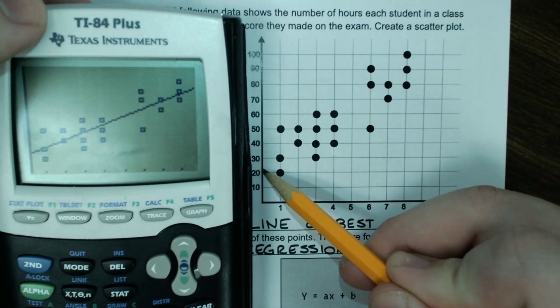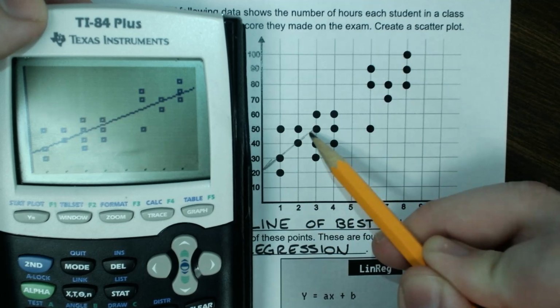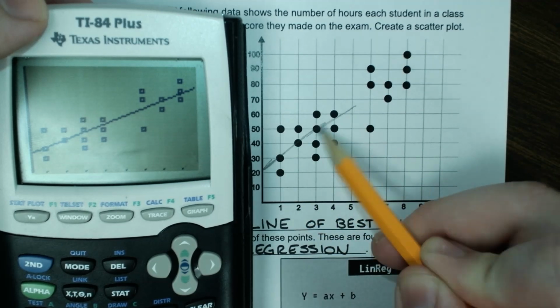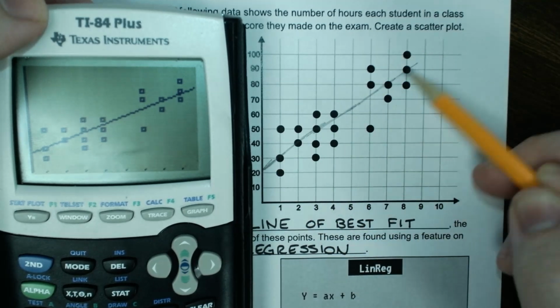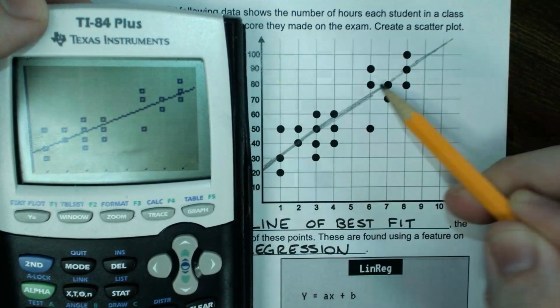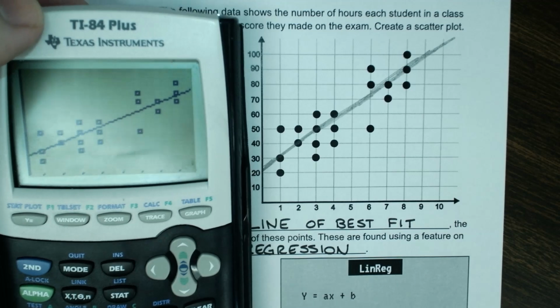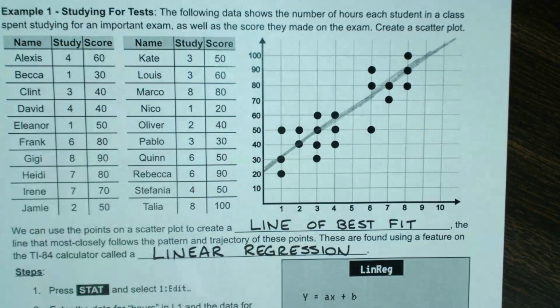It should have a y-intercept of 23.7. So your line of best fit looks something like that. Again, we're just eyeballing it. We're going to let the calculator have the perfect line.